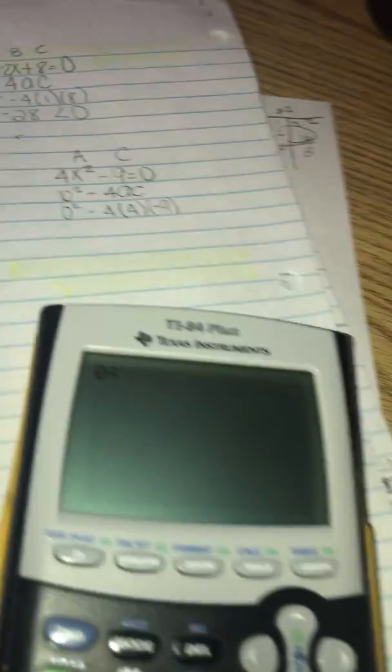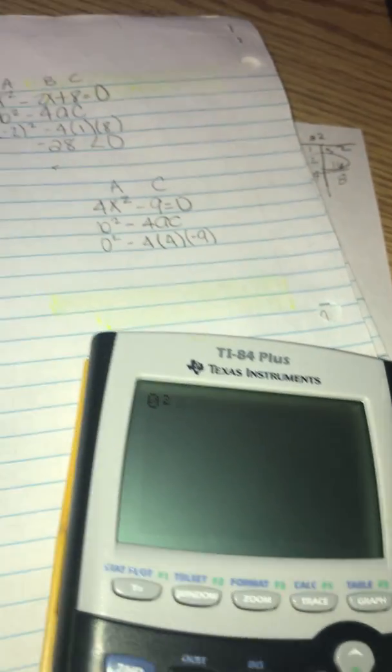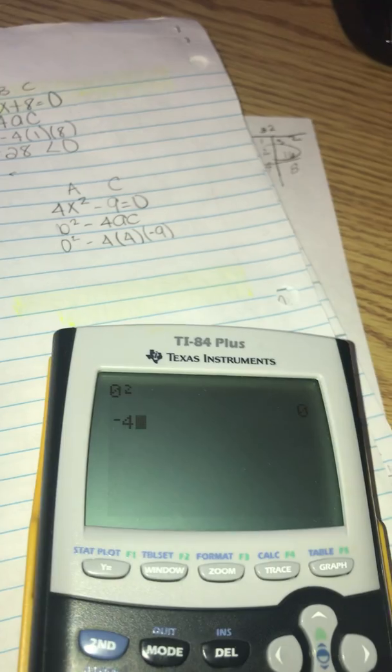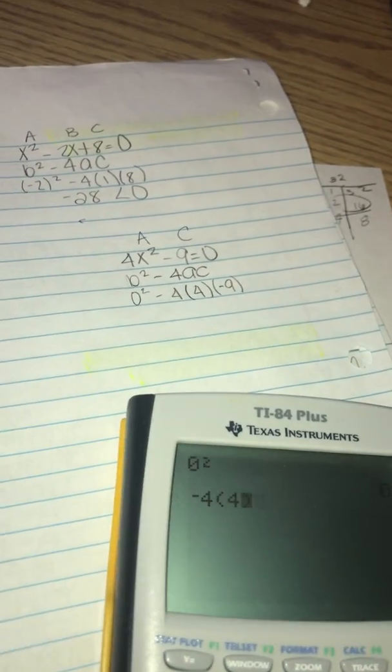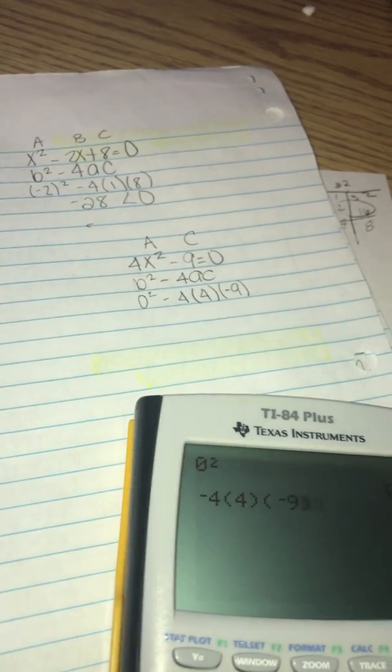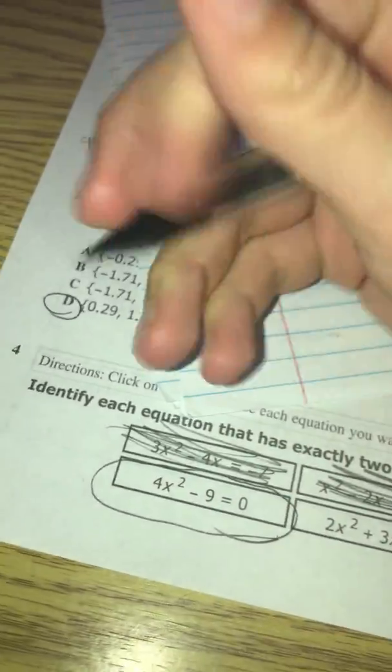Okay, so plug that in the calculator. Once again, 0 squared is 0. Negative 4 times 4 times negative 9 is 144. Okay, so this one is 144, and it is greater than 0, so this one has 2 distinct real roots. Okay, so we can circle that one down here. 4x squared minus 9 equals 0 has 2 distinct real roots.